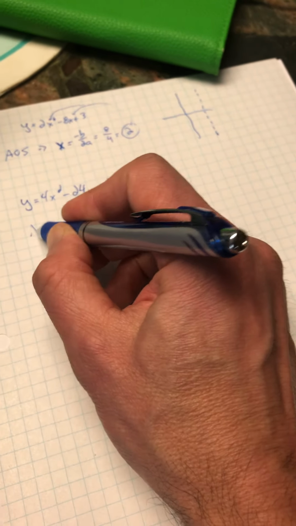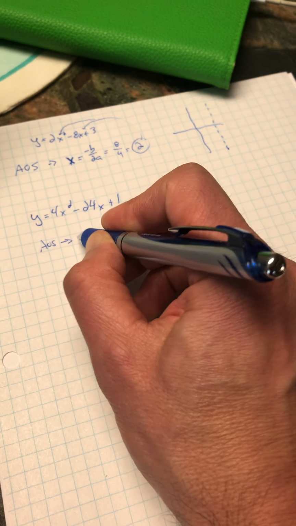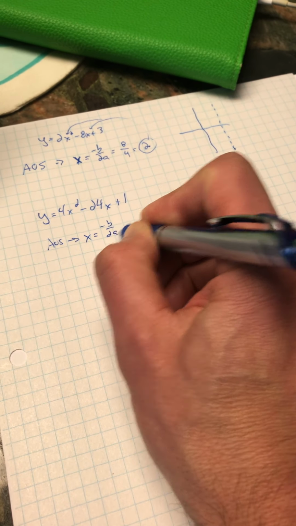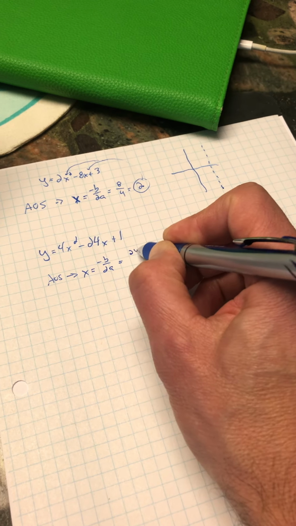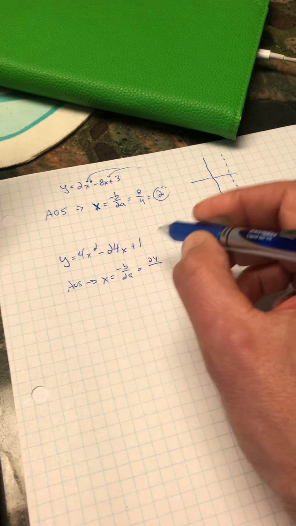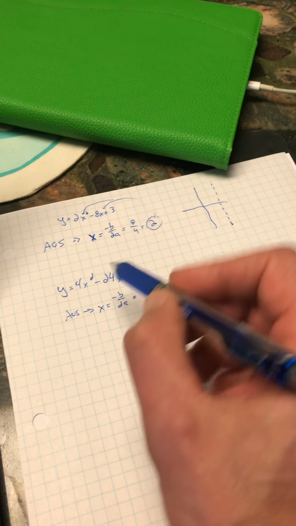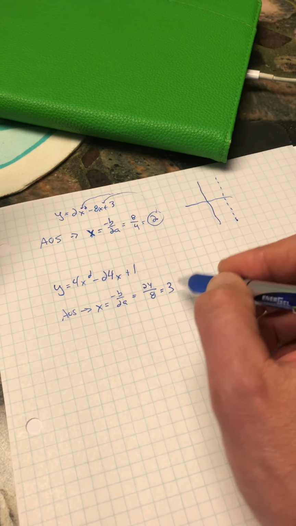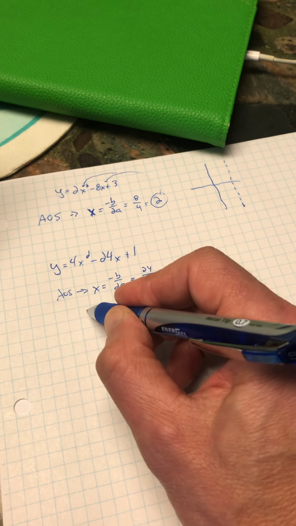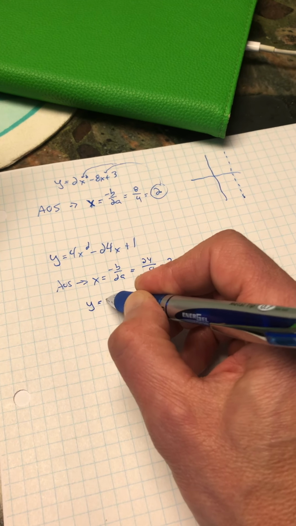So if I want to find the vertex, I do the same thing. I find my x value first, which is the axis of symmetry. x equals the opposite of b over 2a. That's going to become positive 24 over 2 times 4, which is 8. So this guy is 3. Just do a quick double check, opposite that over that, okay? Now let's take 3 and plug it in. So to find the vertex, y is going to equal 4.